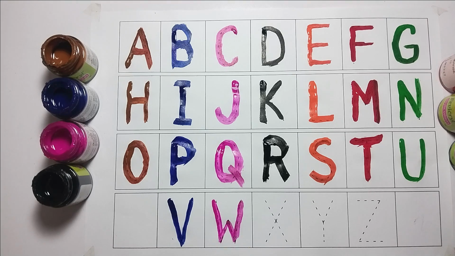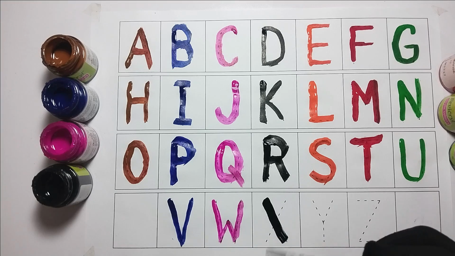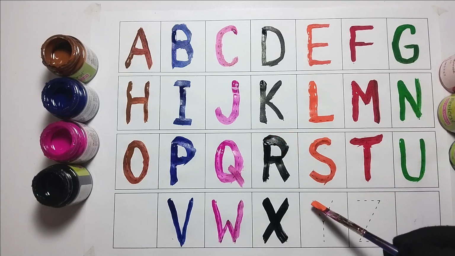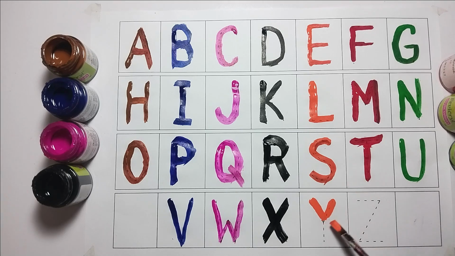W for wheel. Black color. X for X-ray. Orange color. Y for yogurt. Red color.